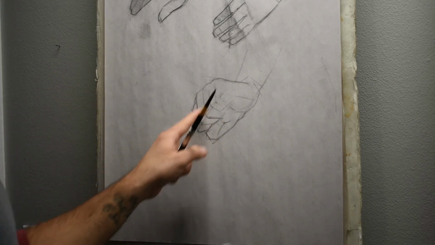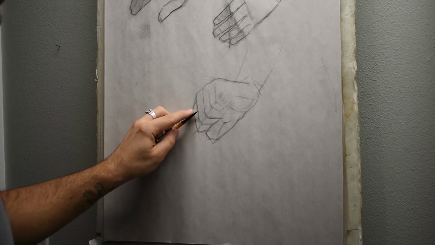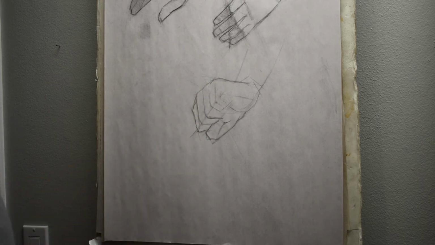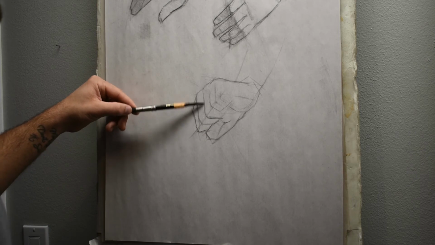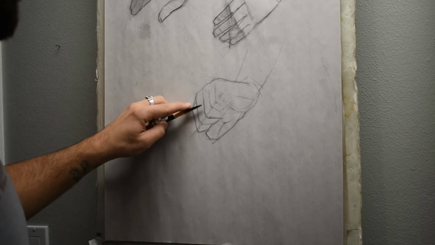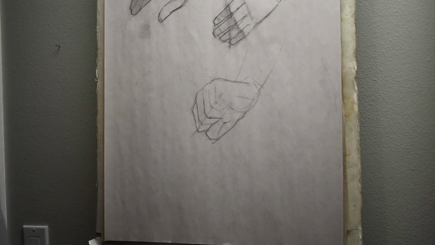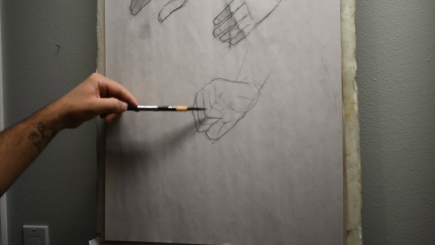So once I start to divide the fingers, I'm just thinking about, what's the width of this compared to this one, compared to this one, compared to this one. This one is the thickest one that I'm seeing. So just keeping all those talking to each other.